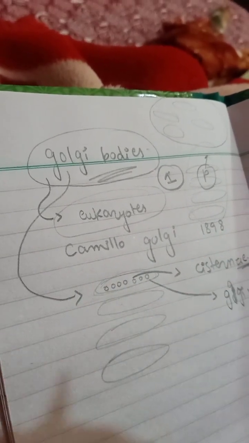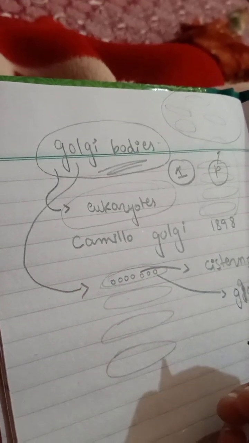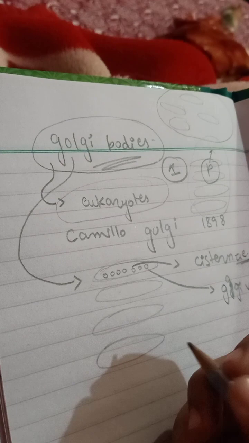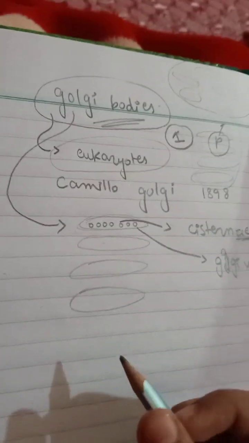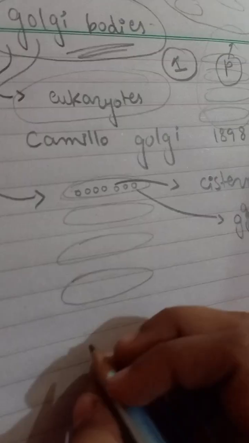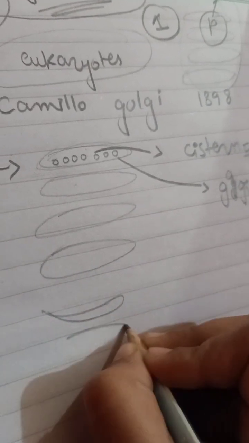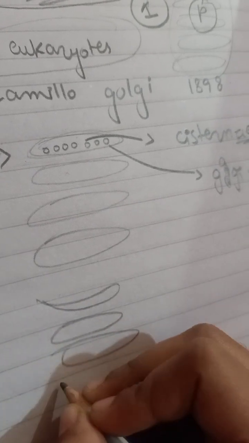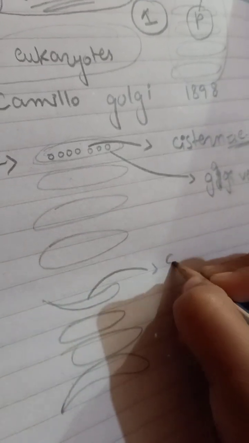After that, these are sac-like structures. The outermost one, the upward one, is like that. This is a convex structure.